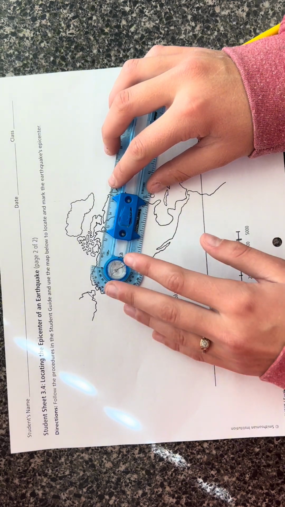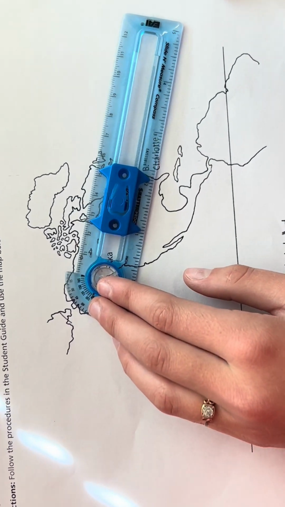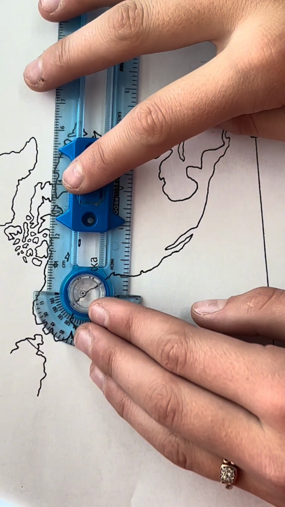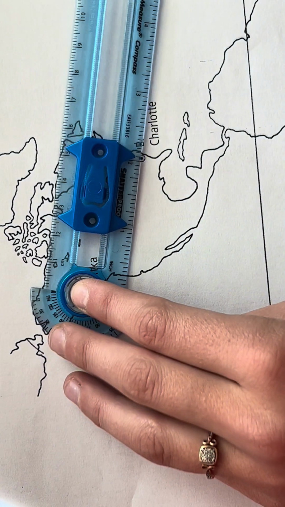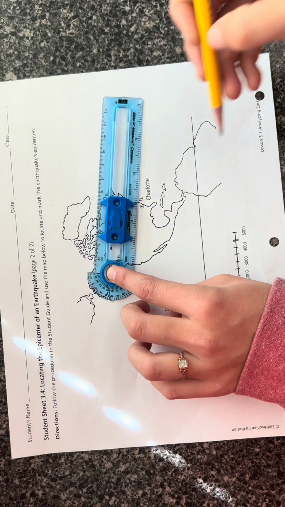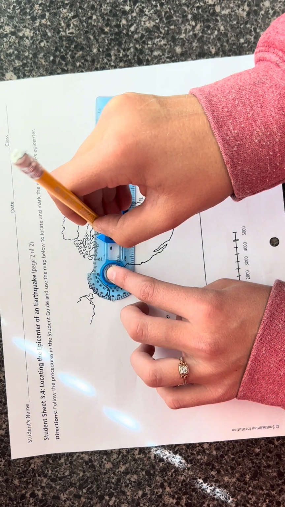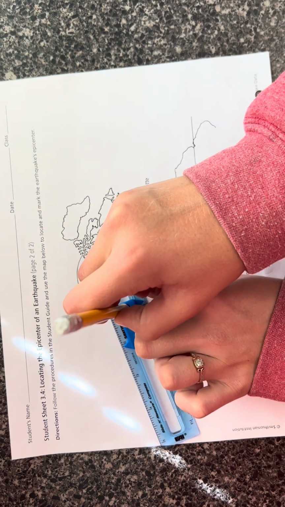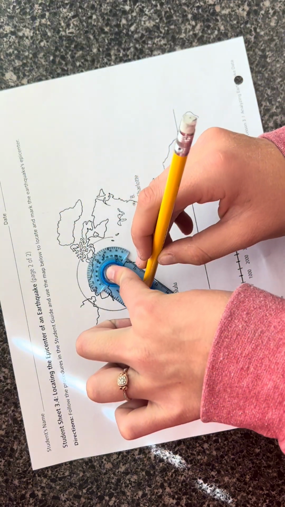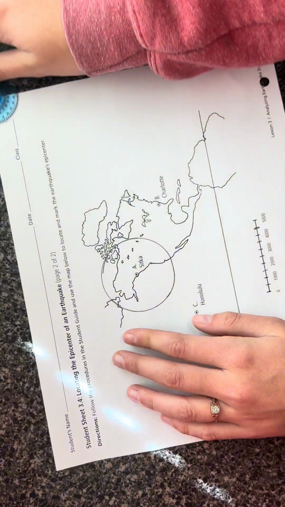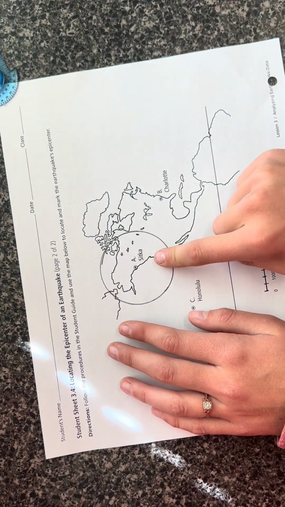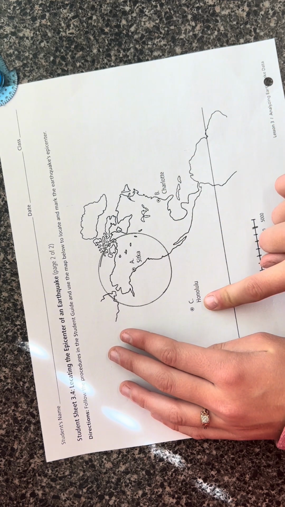Once you've got it, you're going to line it up perfectly. There's a little dot in the center. You're going to line it up perfectly on top of that dot, that little clear part. You're going to push down and insert your pencil into the hole, and then you're going to draw your circle around, and if you just keep pushing down, then it'll be great. You can trace over it a little bit. That's what I did there, just to make sure that I got it. And that is Sitka. Now we're going to go ahead and do the same with Charlotte and Honolulu.